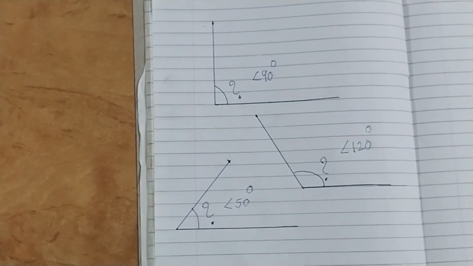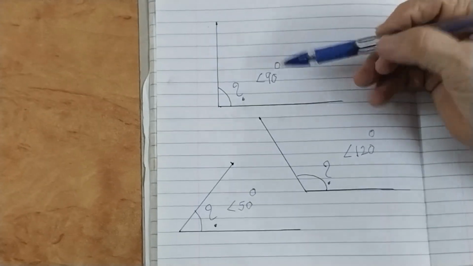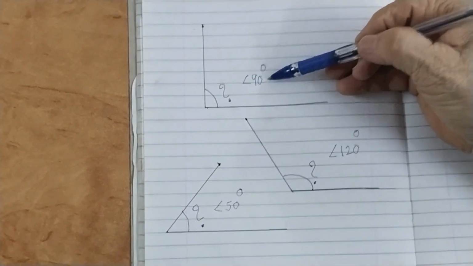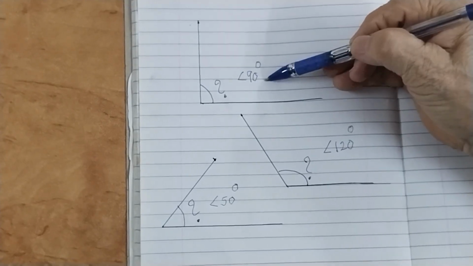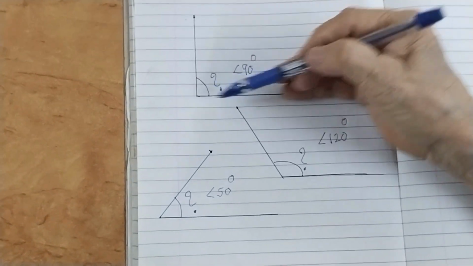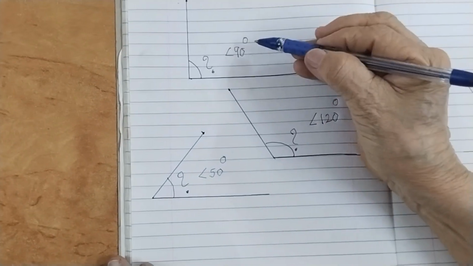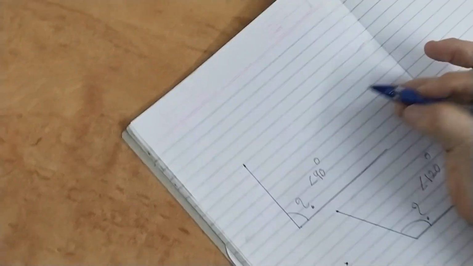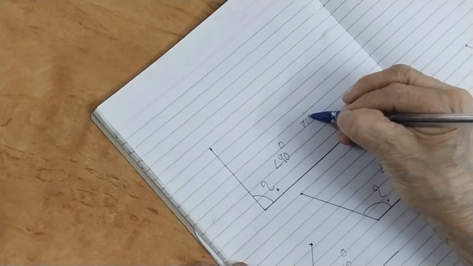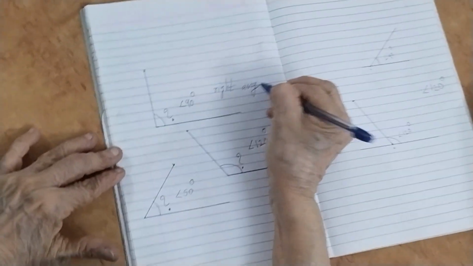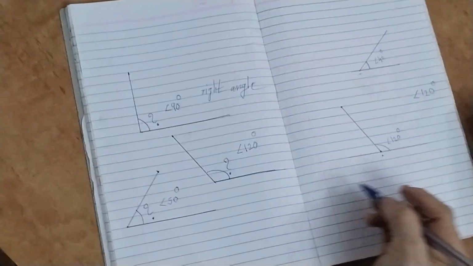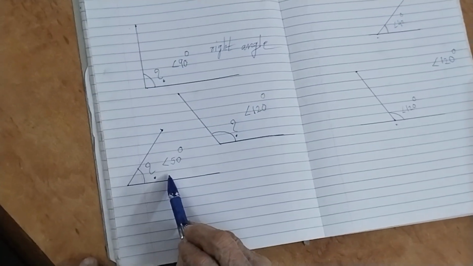We have to see the types of angle. Here, we have got an angle of exactly 90 degrees. Means two lines are perpendicular to each other. So this particular angle of 90 degrees is called a right angle. Now we come to this angle.